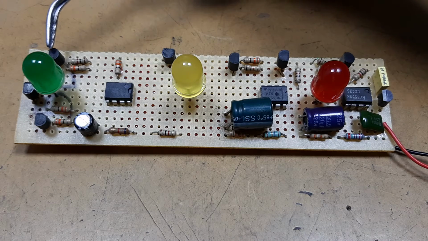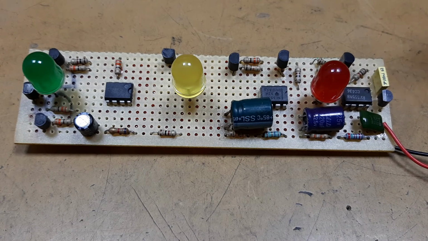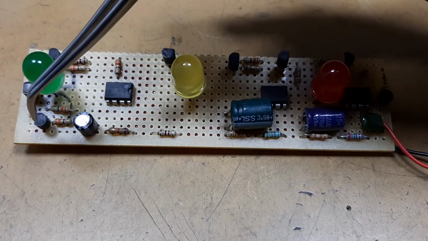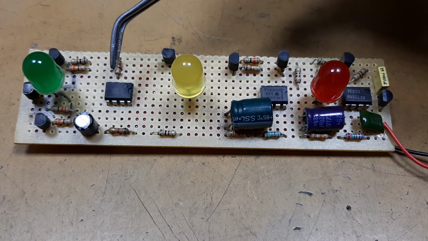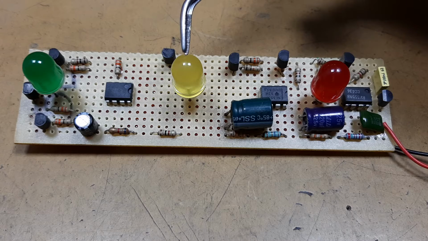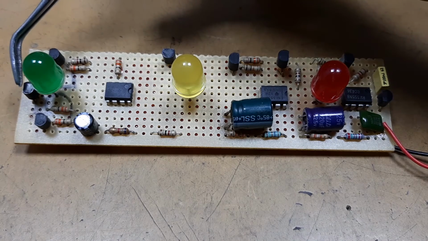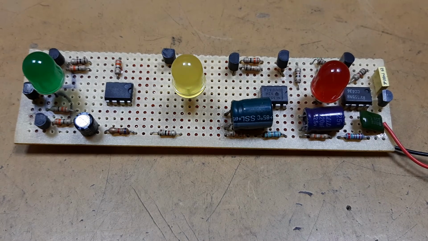This one is a PNP transistor as well because it turns on the green LED during the off time of this 555 here. This transistor here, which turns on the yellow LED, is also a PNP transistor because it turns on the yellow LED during the off time of this 555 here, and this transistor here is also a PNP transistor because it inhibits the green LED. So that was how the circuit works, short explanation.